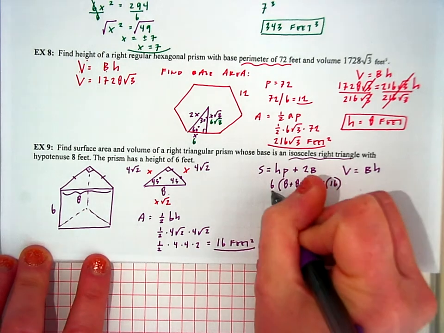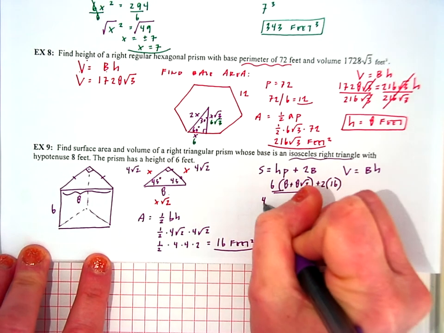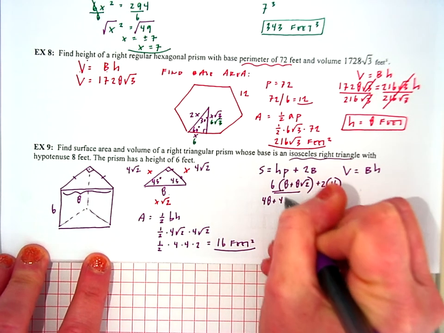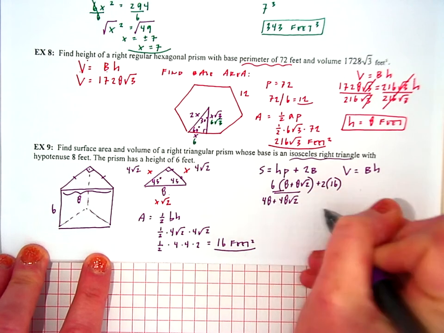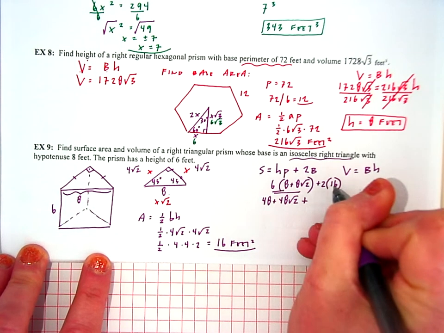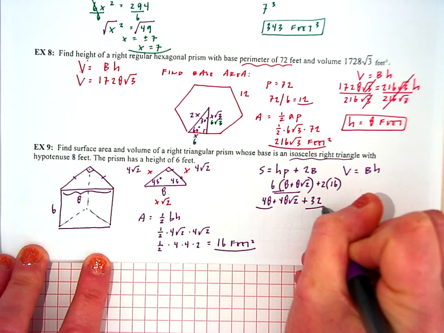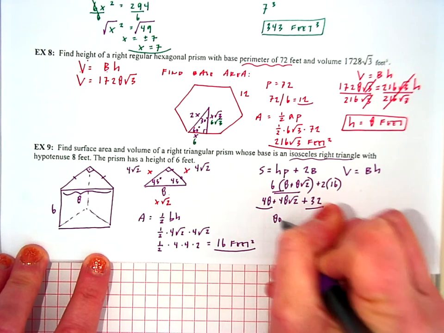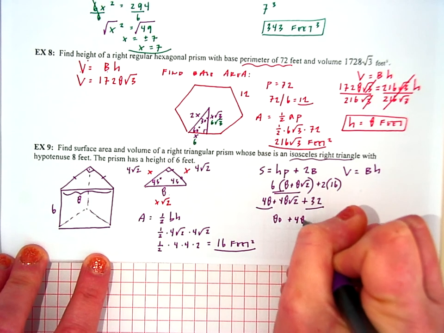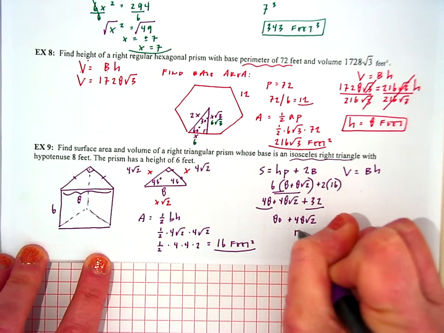So now I have to distribute the 6. So I get 48 plus 48 times the square root of 2. And then add the two 16s, which is 32. I can only combine the 48 and the 32, so I get 80 plus 48 root 2, and then square feet.